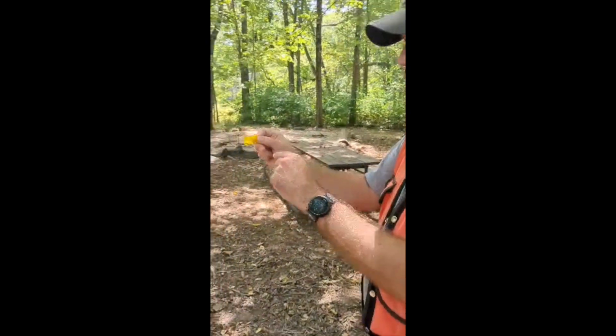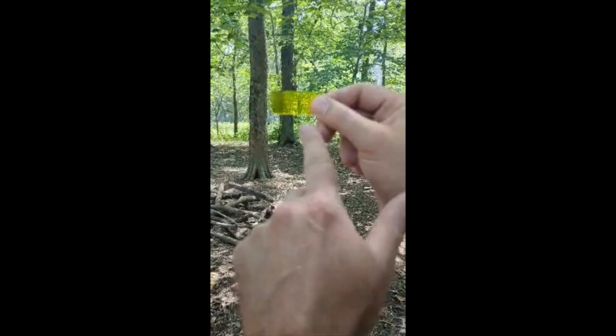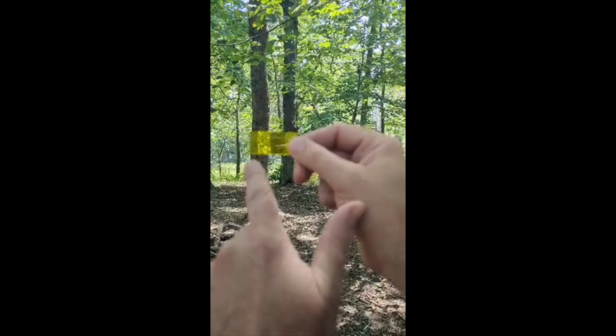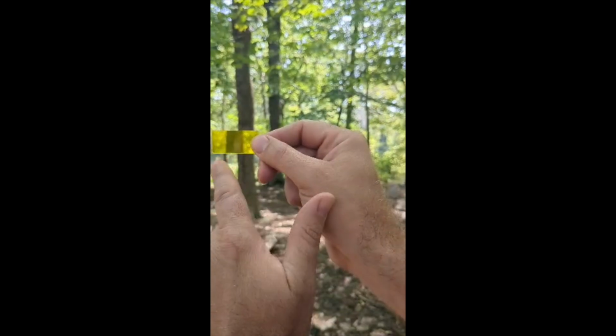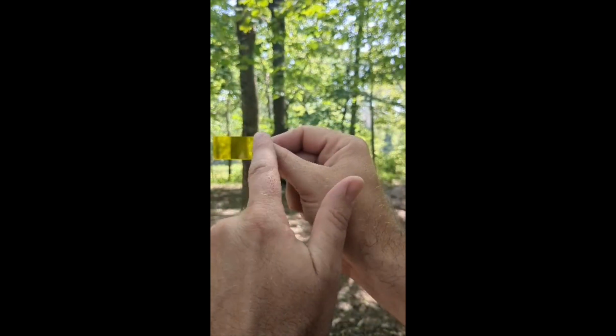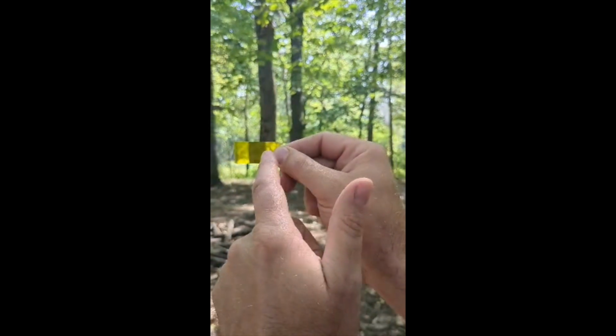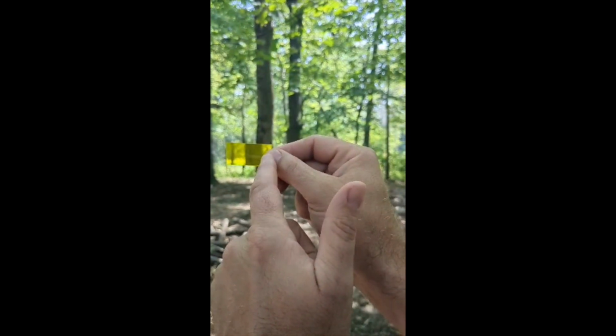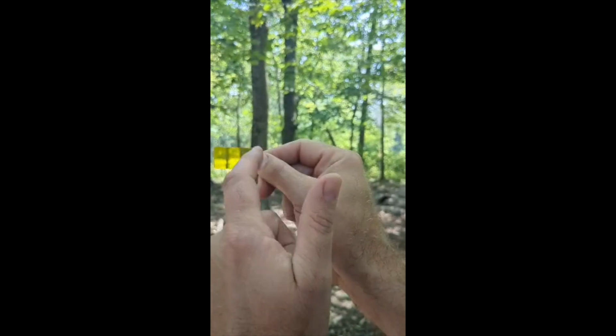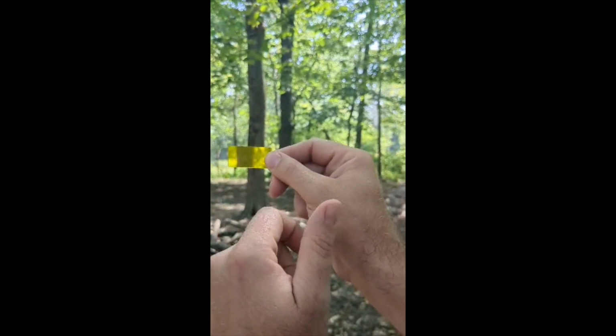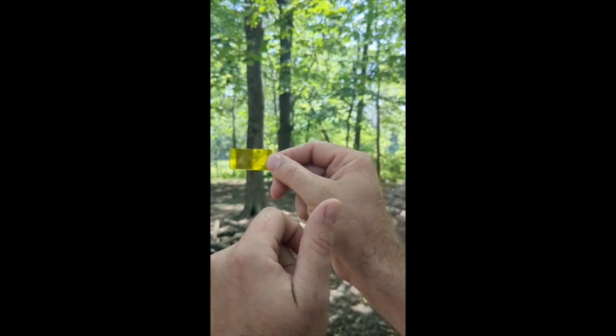You can zoom in here. We'll look through the prism, and you see how the tree here is displaced from this tree, and how you see this. Let me hold it steady. That edge of the tree is within the edge of that tree, so we would count that tree as being in our prism or in our plot.